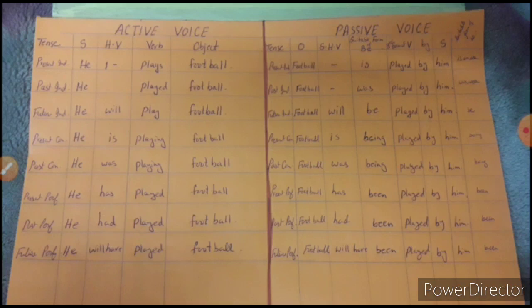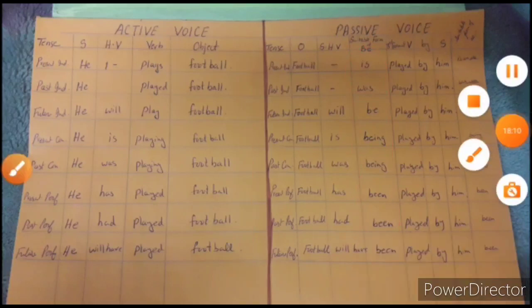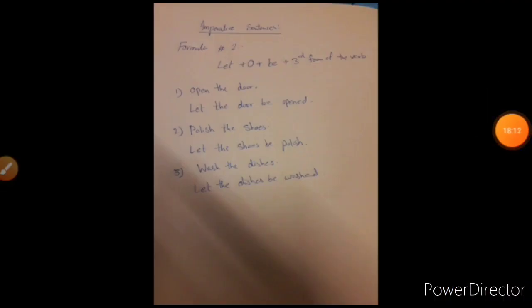We have converted one tense into all these types. Okay, and how it has been changed, I have told you very clearly. The suitable form of be is the most important thing in it, and if you understand this concept, then you can easily change active into passive voice. It's going to be quite easy for you. Okay guys, I hope that you have understood that.